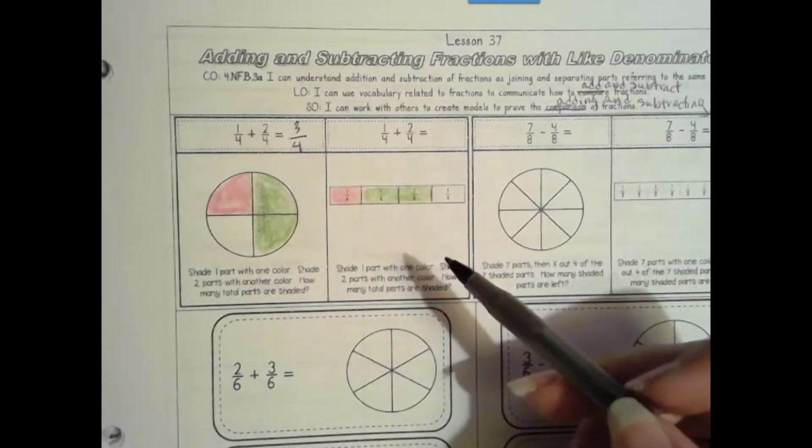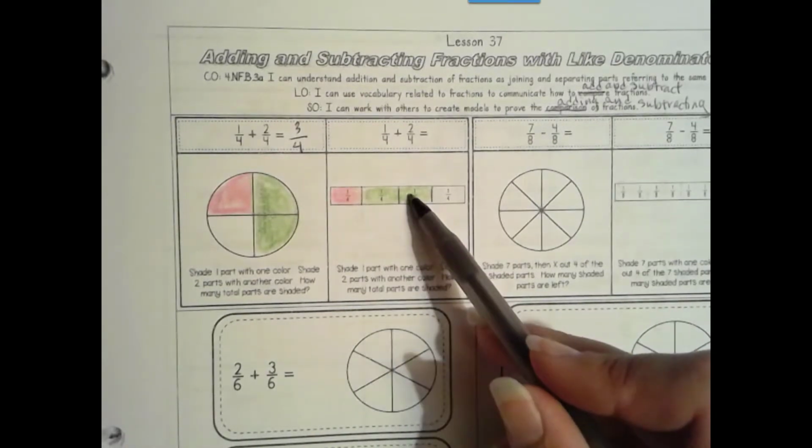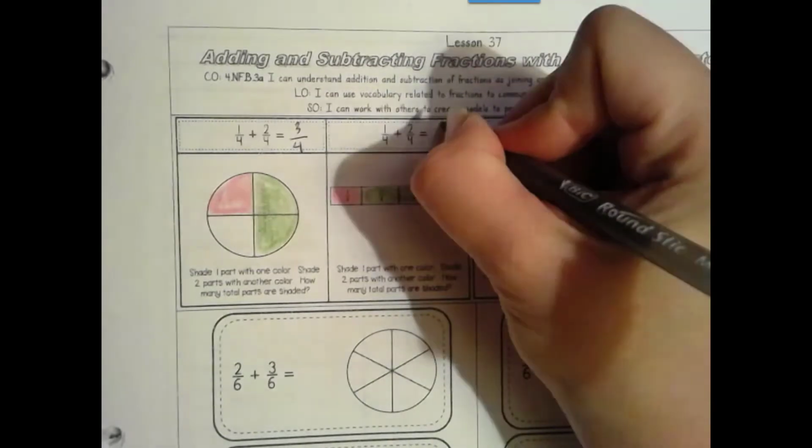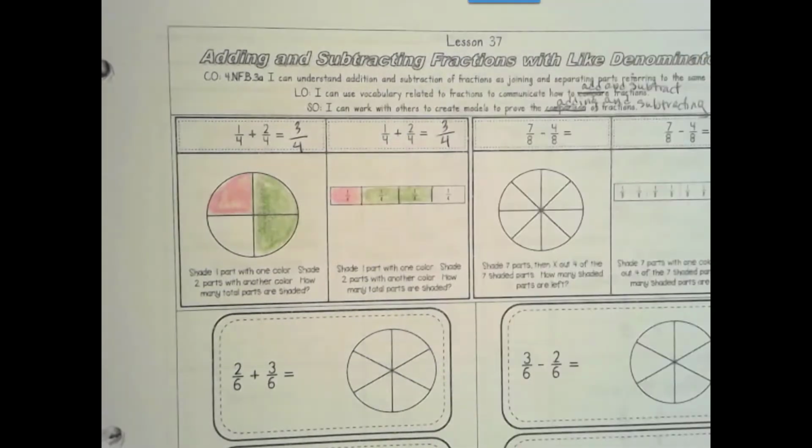So the 1/4 plus 2/4 is 1, 2, 3 out of 4 pieces. 3/4. So that's adding or joining together.